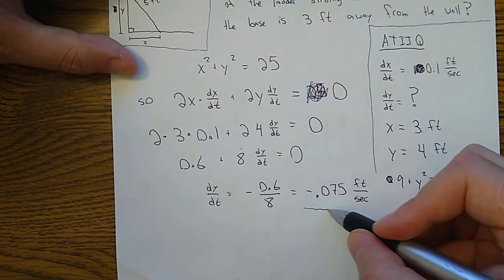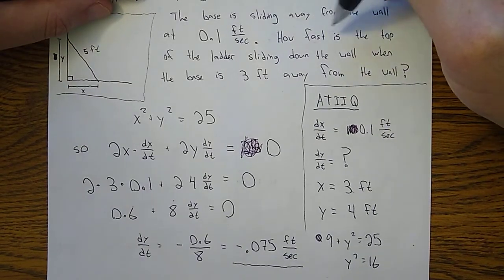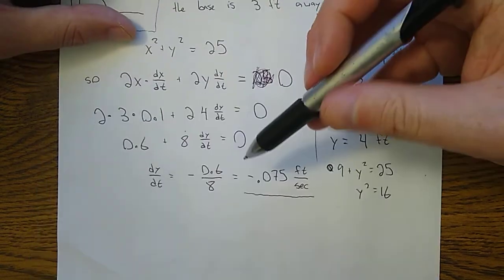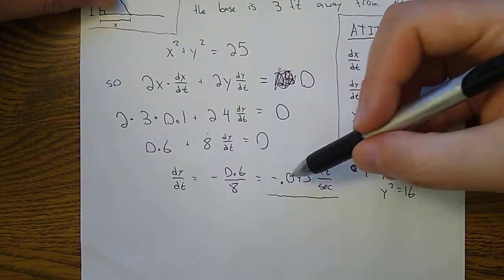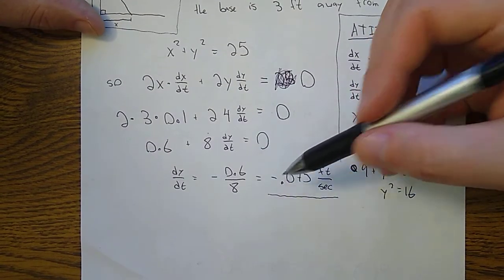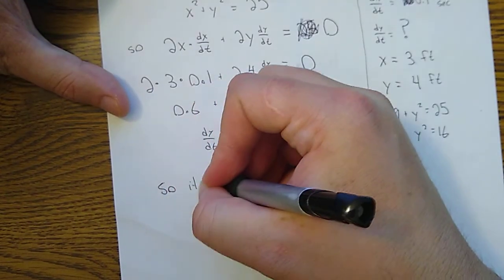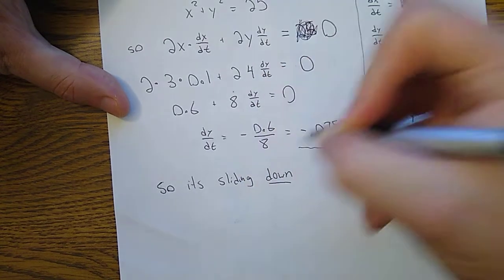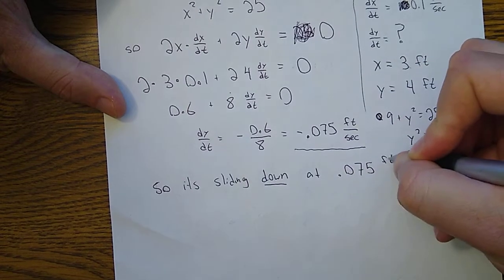So if we read the question carefully, it says, how fast is the top of the ladder sliding down the wall? And of course, if the bottom is moving away from the wall, then the top would be sliding down. So it makes perfect sense that we got a negative answer. But maybe it also makes sense to say, so it's sliding down at 0.075 feet per second.